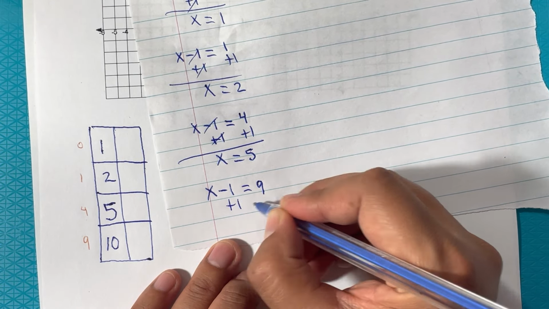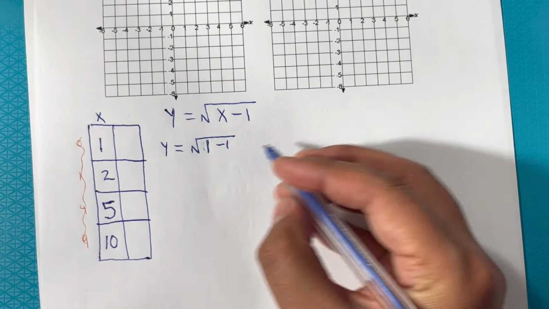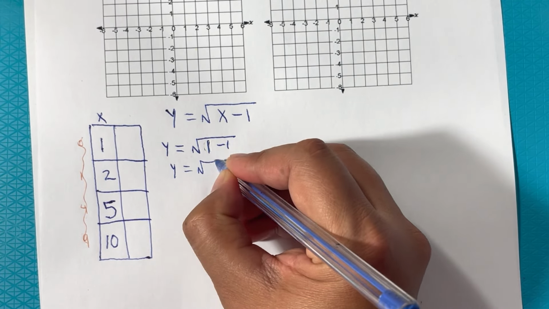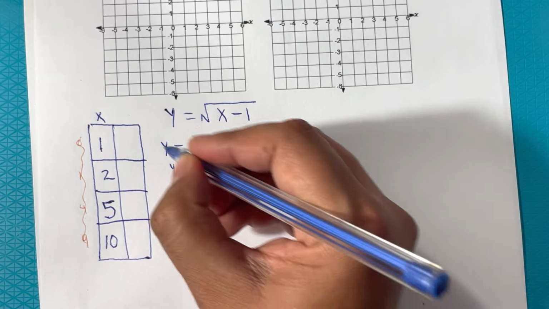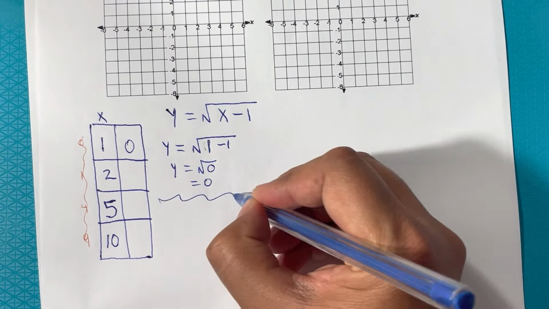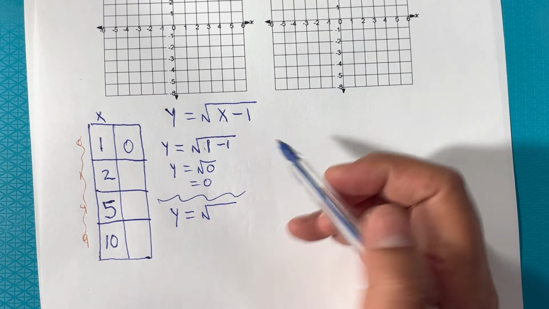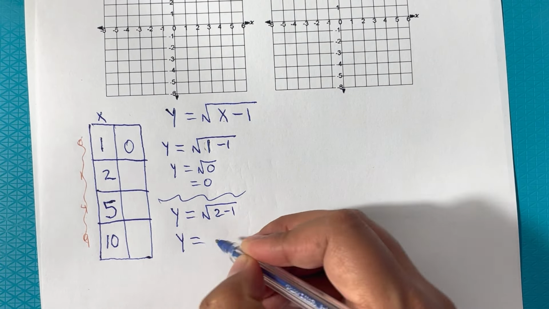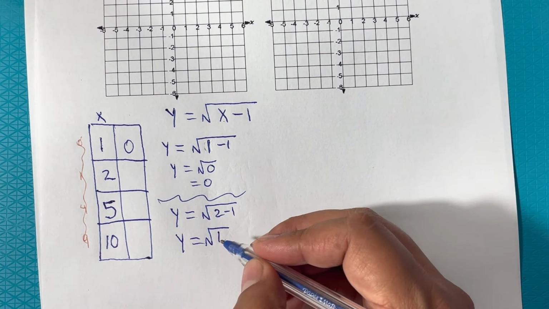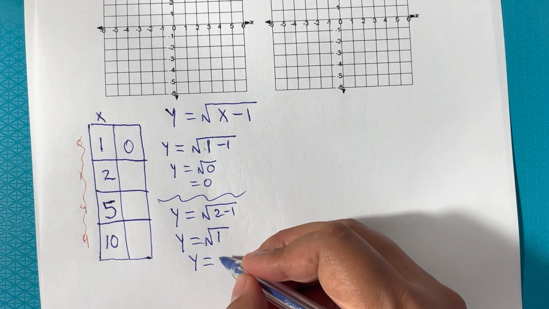Okay? y is equal to, I put 0 minus 1. What did I just do? I got this value, scratch them so that we don't get confused, because this is what we're going to be substituting. 1, which is the value of x, minus 1 is 0. And the square root of 0 is 0. For the next one, y is equal to the square root of 2 minus 1. 2 minus 1 is 1, and the square root of 1 is 1.